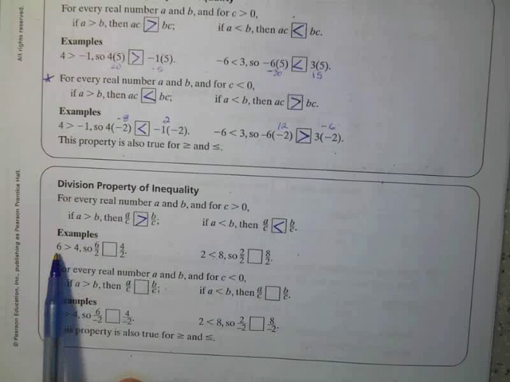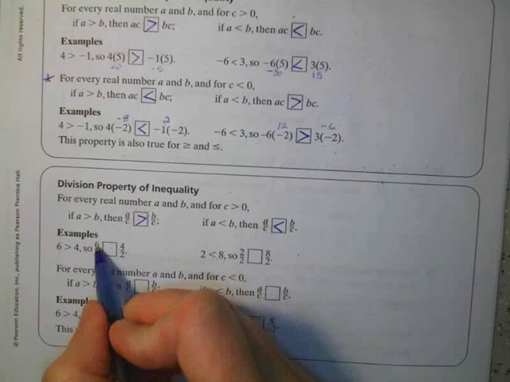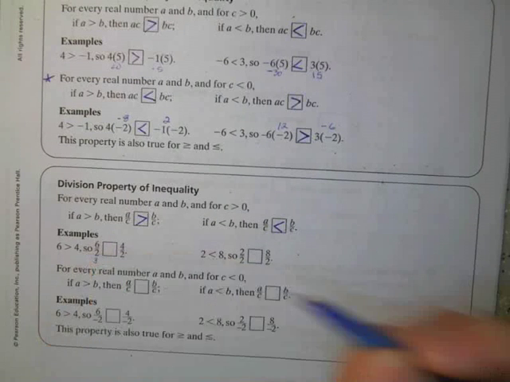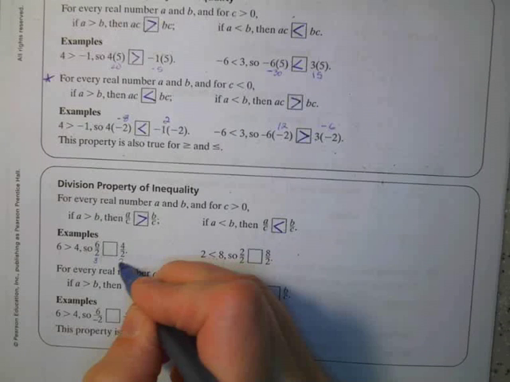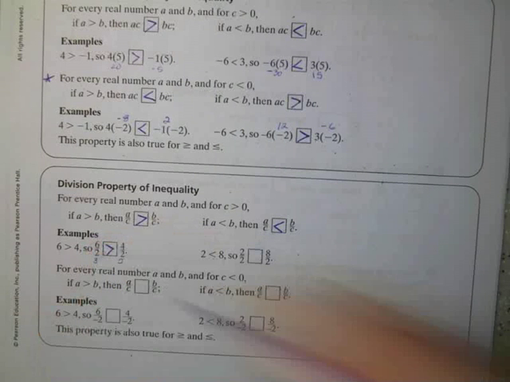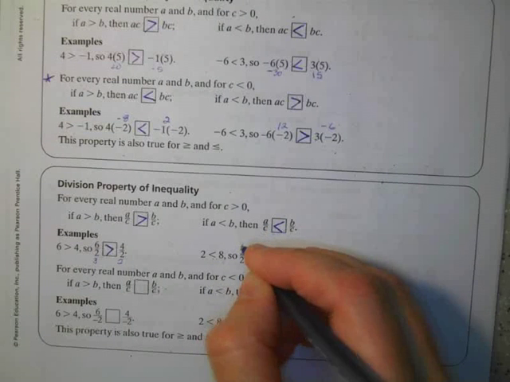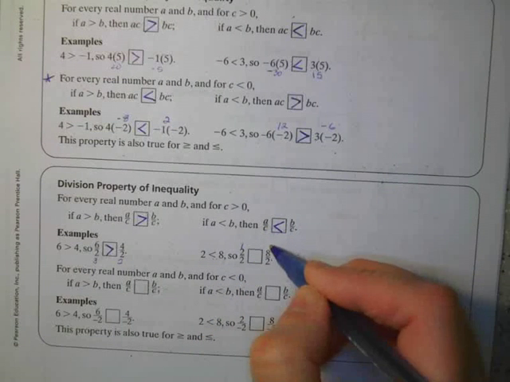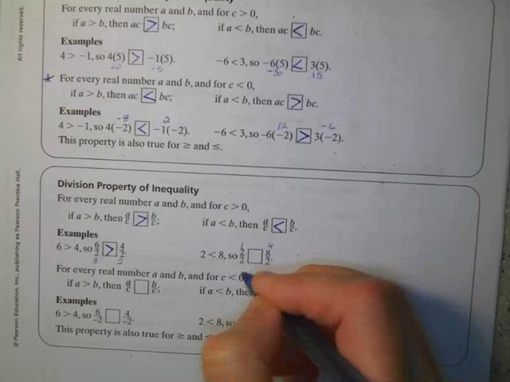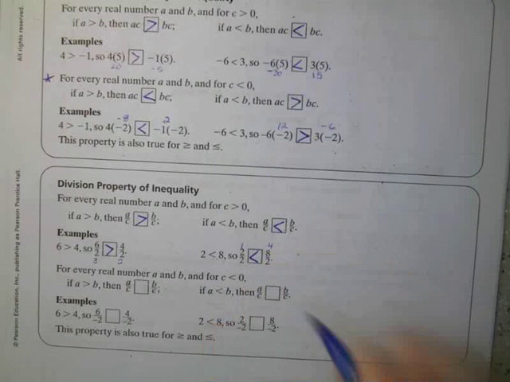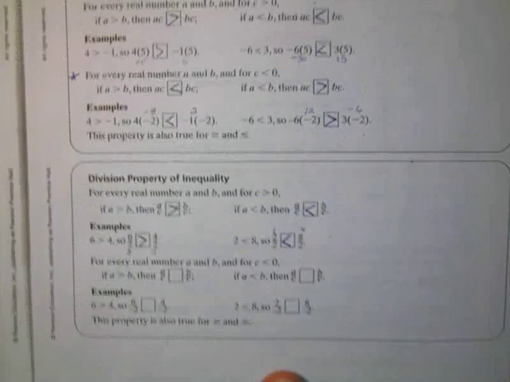Let's look at this. So if 6 is greater than 4, so 6 divided by 2, which is 3, and 4 divided by 2, which is 2, okay, the inequality remains greater than. Similarly, 2 is less than 8, so 2 divided by 2, which is 1, 8 divided by 2, which is 4, 1 is less than 4. The inequality remained the same and did not need to be reversed.